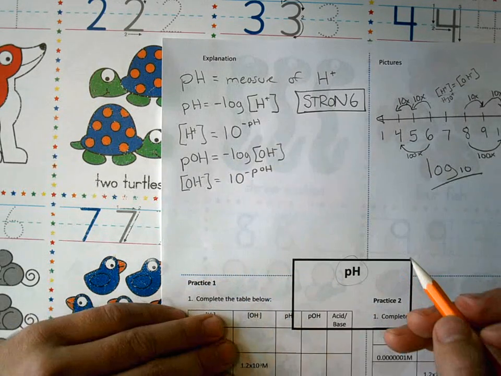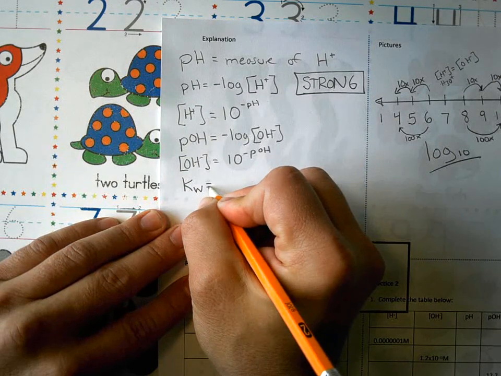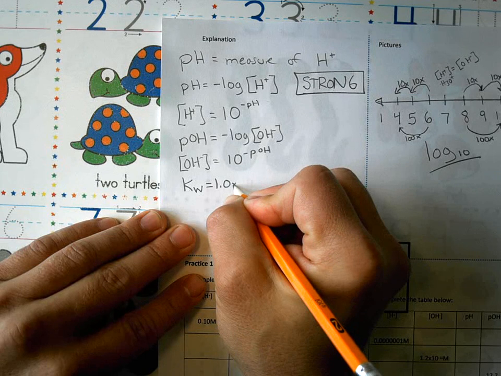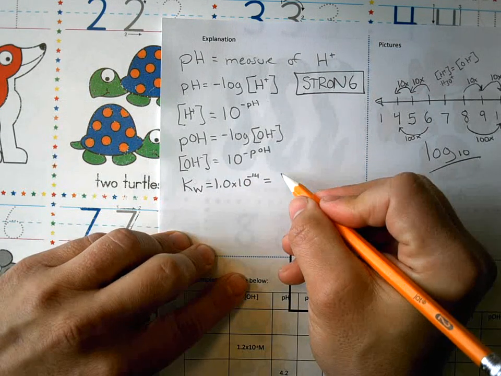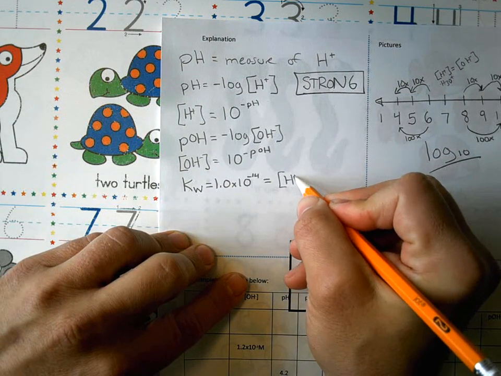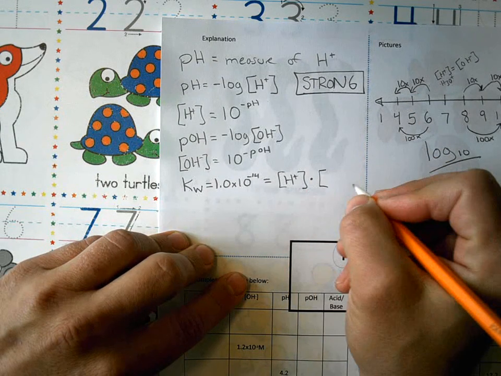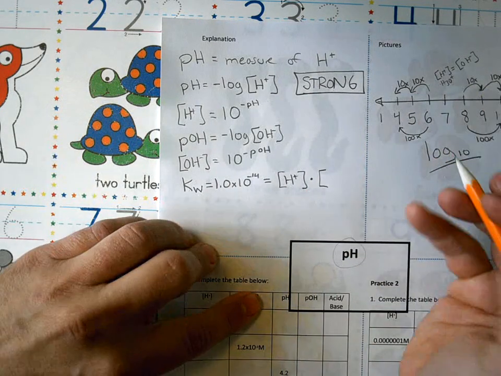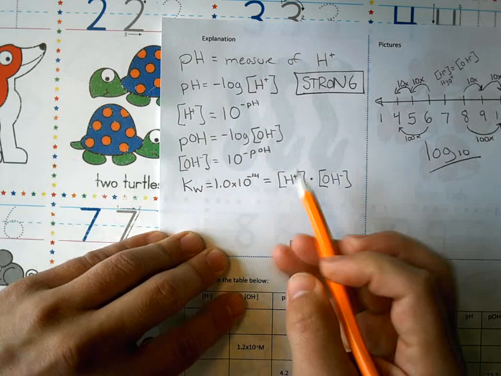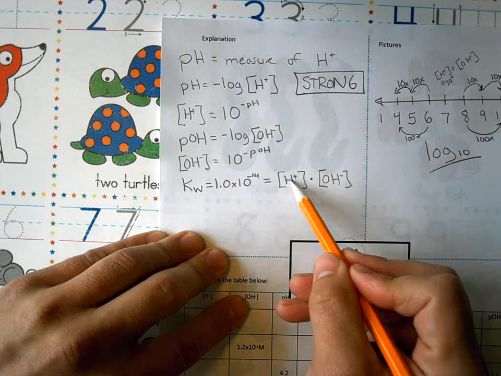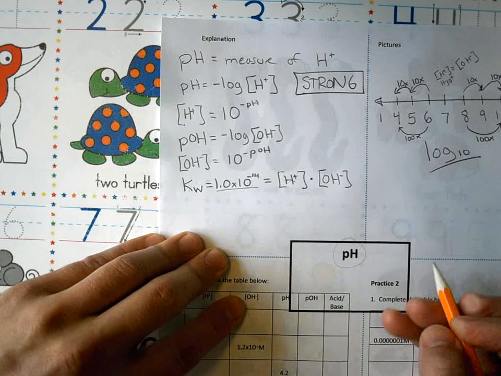Now all of this works because water has this thing called a Kw of 1.0 times 10 to the negative 14. And what this means is that water has the concentration of H plus of 1 times 10 to the negative 7, and the concentration of OH minus, remember, is equal to the concentration of H plus in pure water. So if we know the concentration of one of these two values, and I'll tell you that they are always equal to this, we can always find the other.